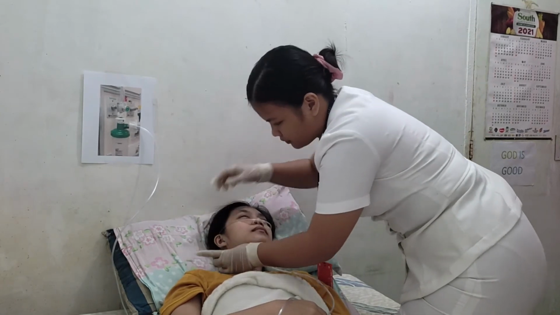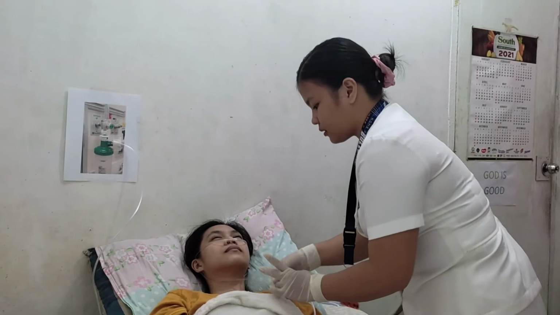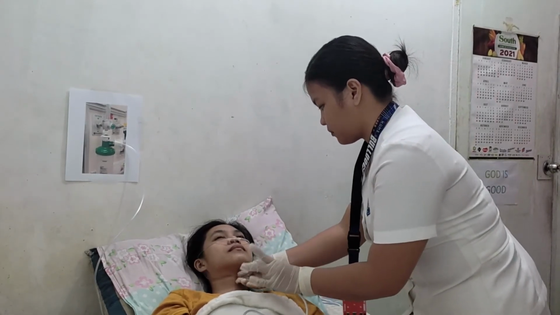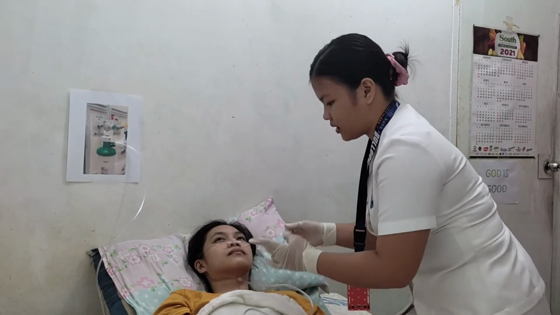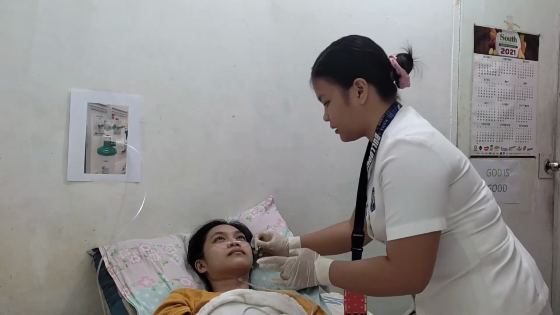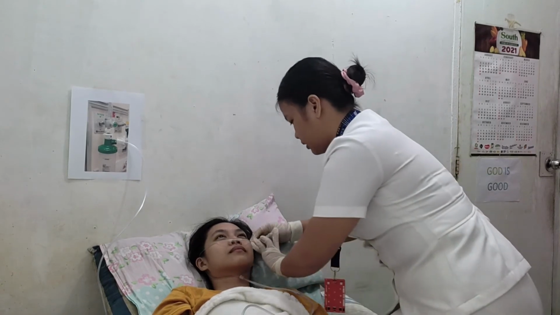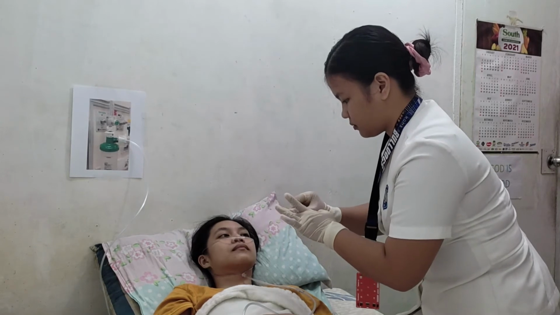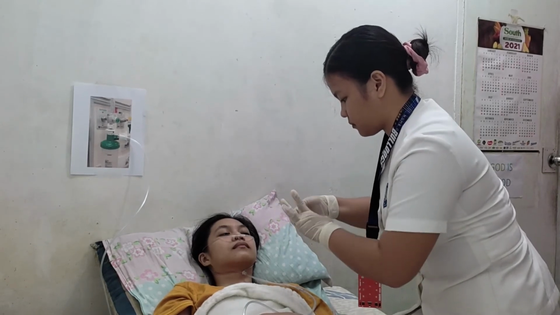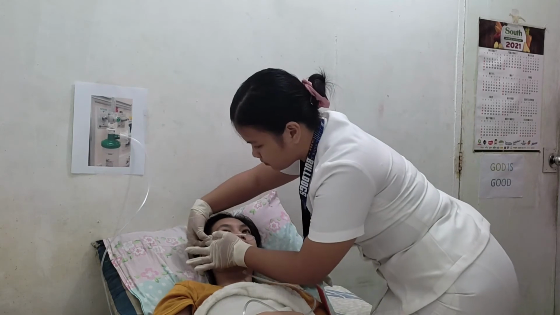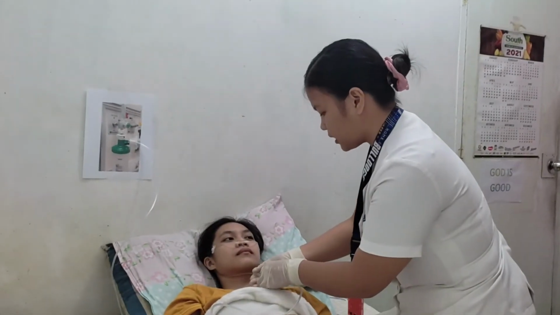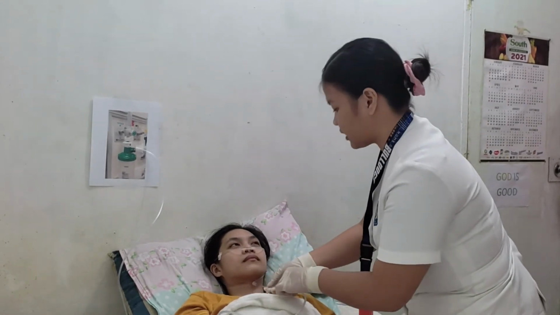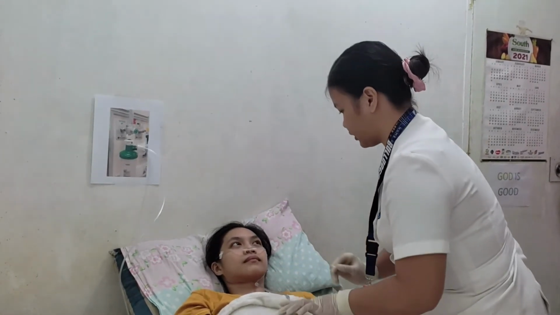Hook it to the ears of the patient, and we can adjust it using the slit ring. And we can put tape to let the nasal cannula stay in place. So it keeps the delivery of oxygen in place, and also ensures that you are receiving the amount of oxygen that you need.